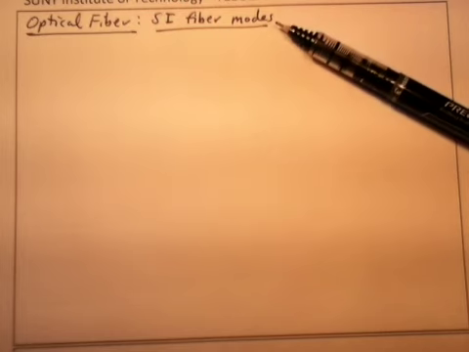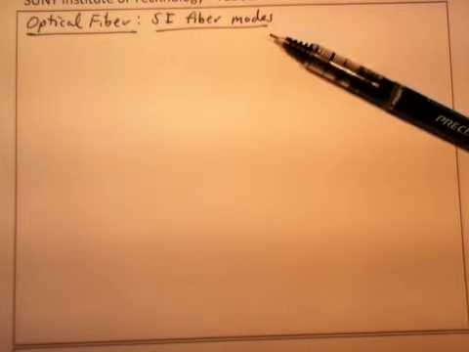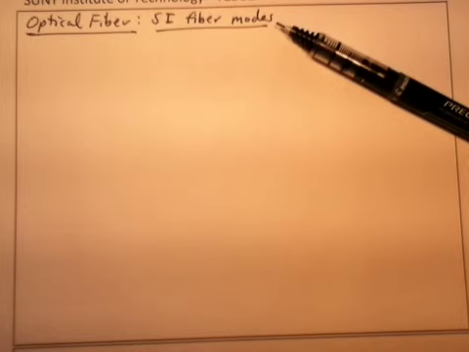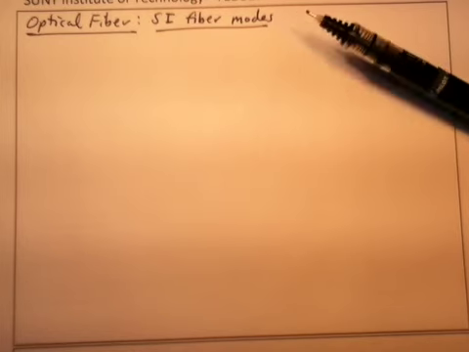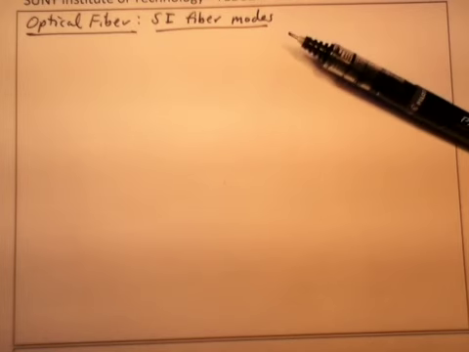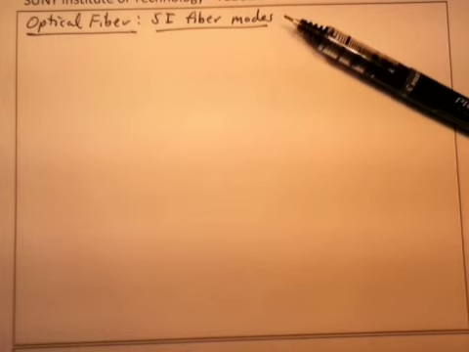Okay, this is the third video from Chapter 5, and we're talking about optical fibers. In this video I'll talk about step index fiber modes. We're going to make use of our understanding of the mode diagram from Chapter 4 for the slab in understanding the modes for step index fibers. The main difference here is that we are in a cylindrical geometry now.